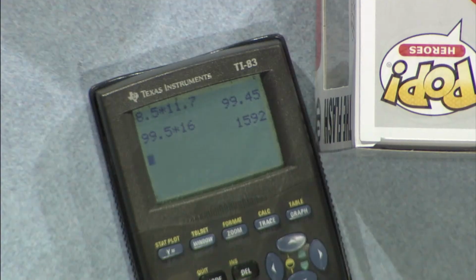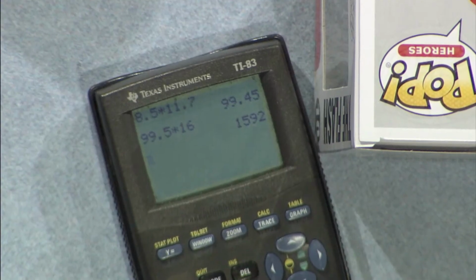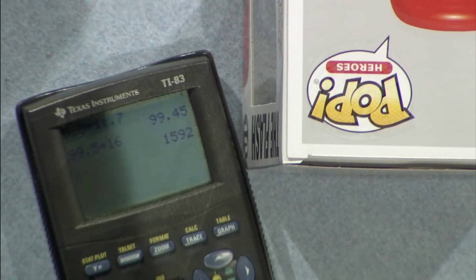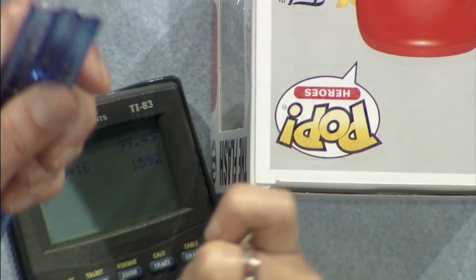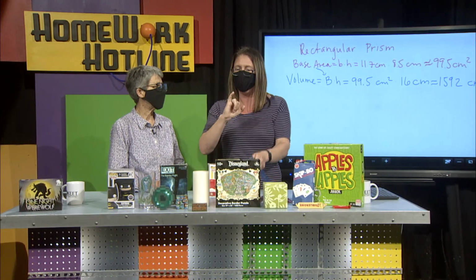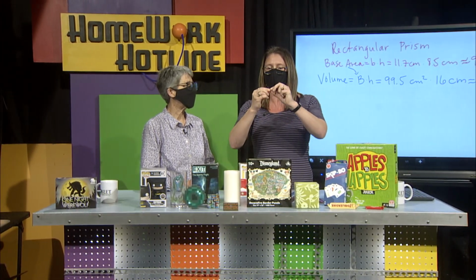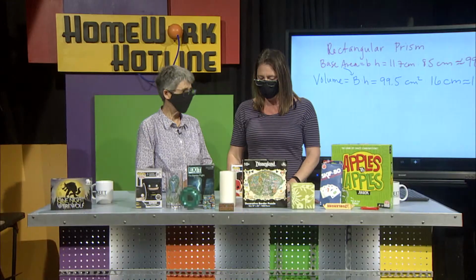So what we want to think of is that cubic centimeters are like, I think of a centimeter like my pinky nail, and then you do it in all 3 directions. So it's like this little cubic centimeter, and there'd be 1,591 of those.